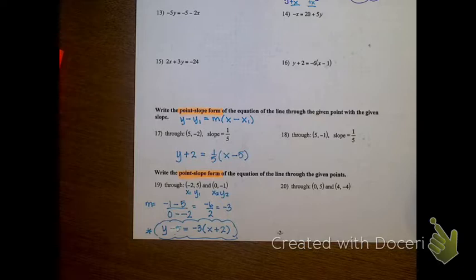I want you guys to make sure if, as you're working on this today in class, you're getting stuck, you ask me for help, because what do you have coming up tomorrow? Quiz. So make sure you get help if you need it, because this is your last opportunity before your quiz to ask questions, okay? All right.